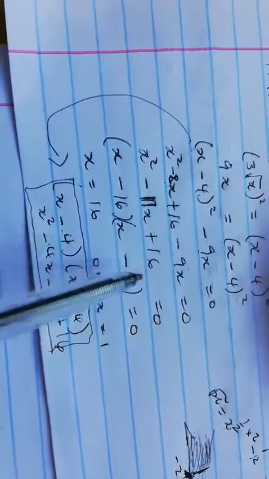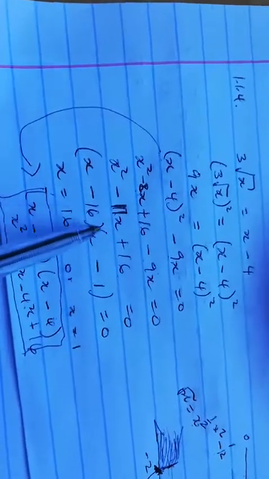The factors are 1 and 16, 2 and 8, 4 and 4, and then 8 and 2, and then 16 and 1. When you multiply any of those pairs, you should get 16.